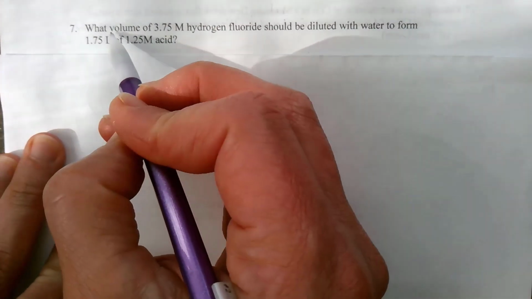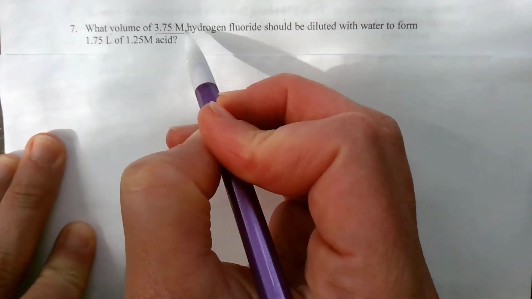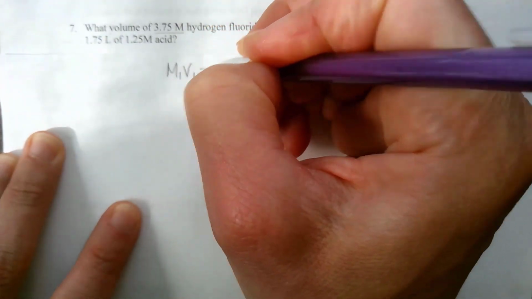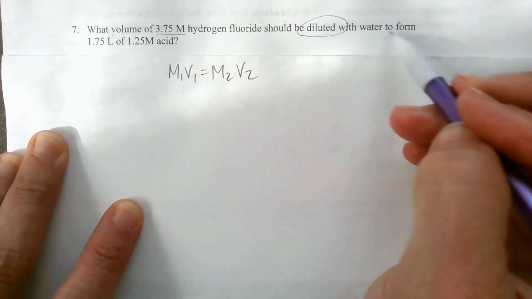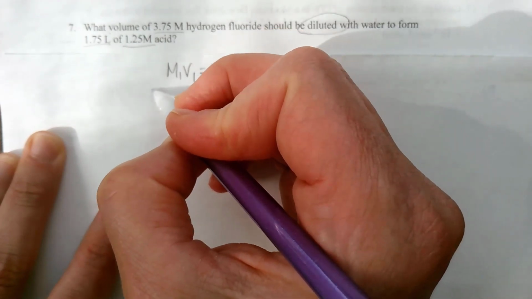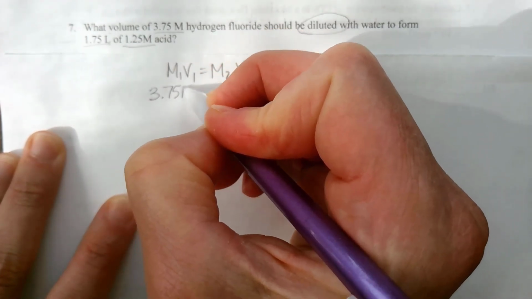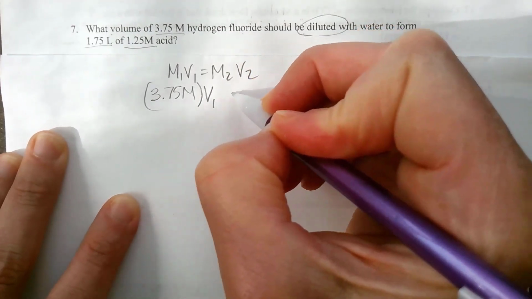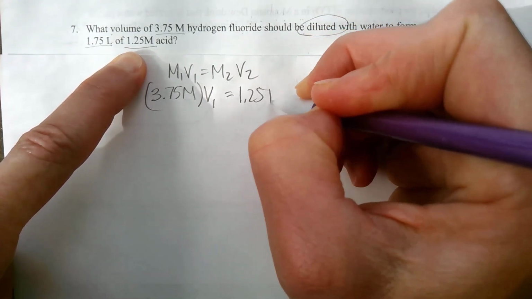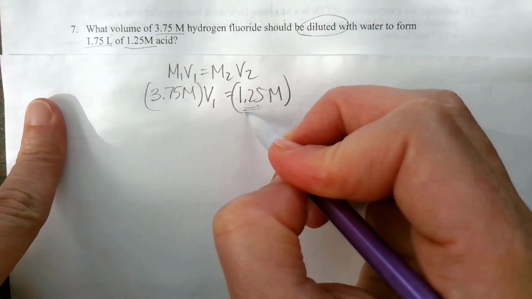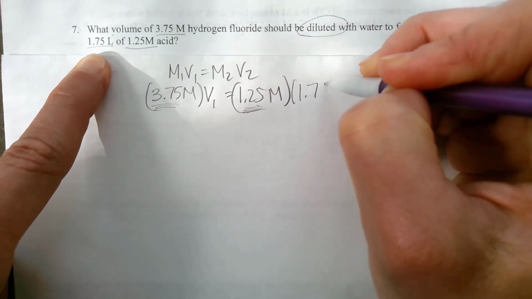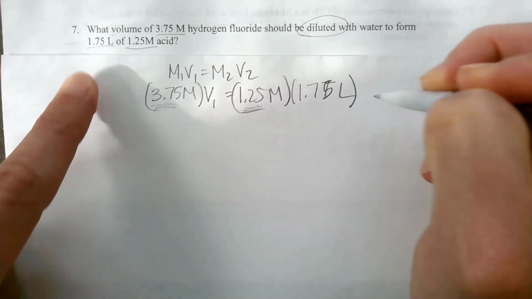Number 7, what volume of this concentration of hydrogen fluoride should be diluted? Oh, I say diluted. That means M1V1 equals M2V2 to form 1 liter of that concentration acid. So I know the concentration that I'm starting with is 3.75. I want to find that volume, and I know concentration 2 is 1.25. We can see that it's a lower concentration. 1.25 is lower than 3.75. And I want to make 1.75 liters of it.